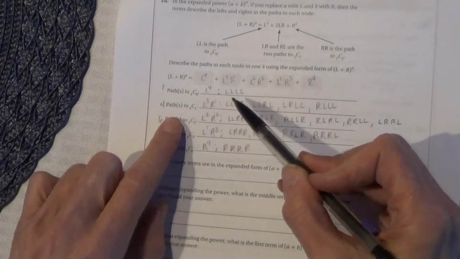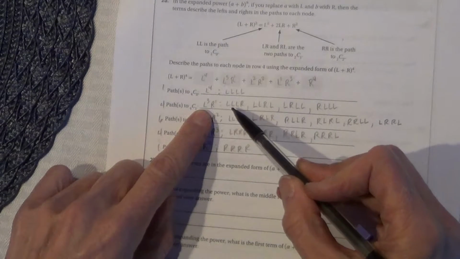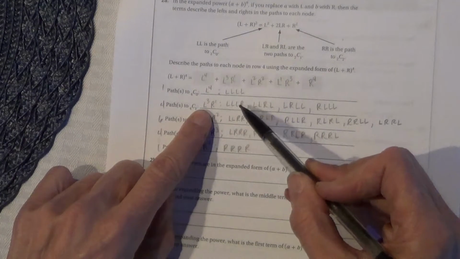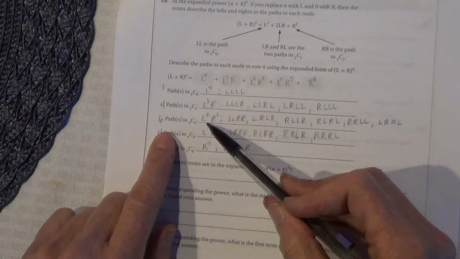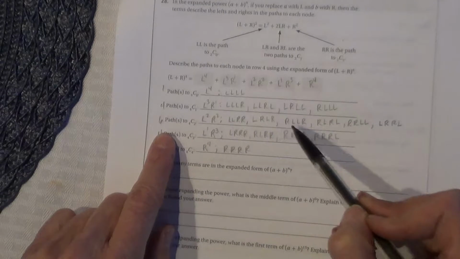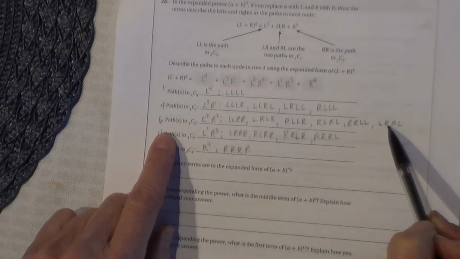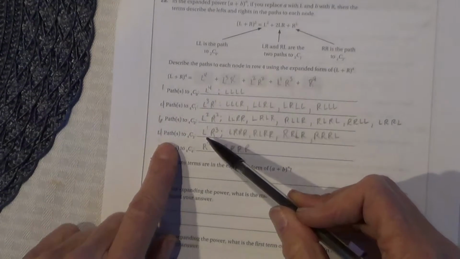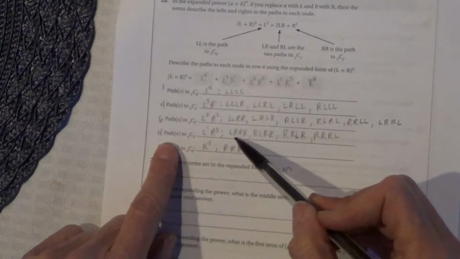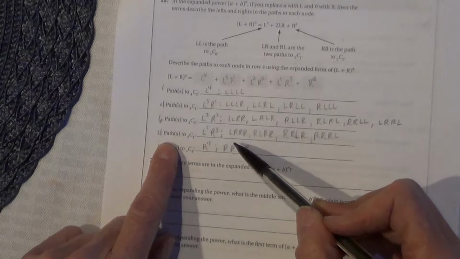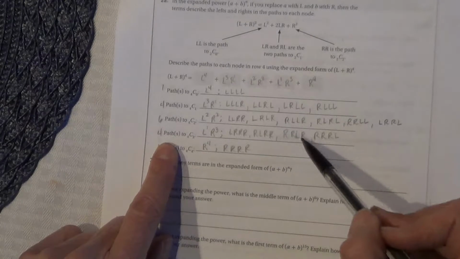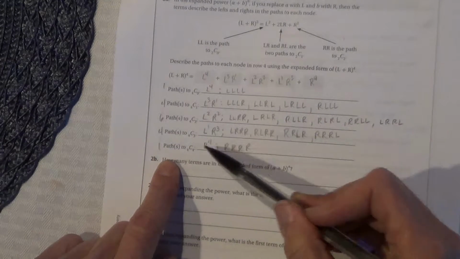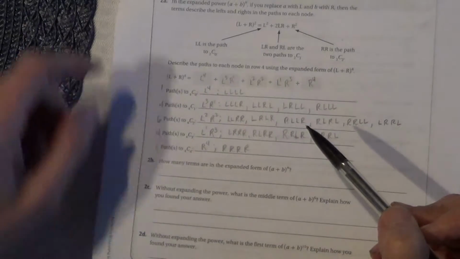Just 1. How many combinations go with 3 lefts and 1 right? 1, 2, 3, 4. How many combinations can have 2 lefts and 2 rights? 1, 2, 3, 4, 5, 6. How many combinations could have 1 left and 3 rights? There's 4 combinations, and 1 combination has all rights. Okay?